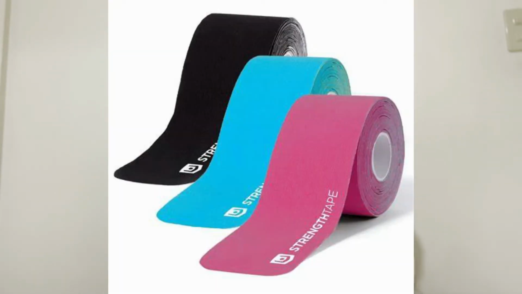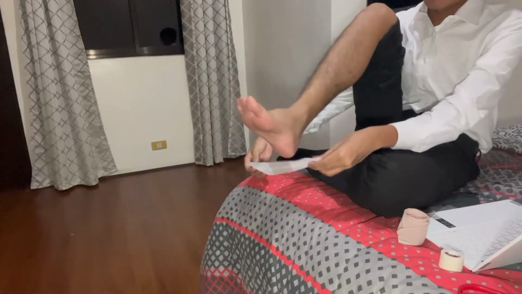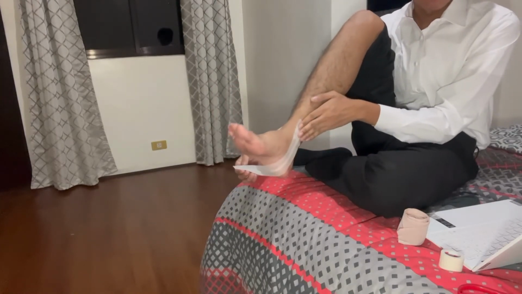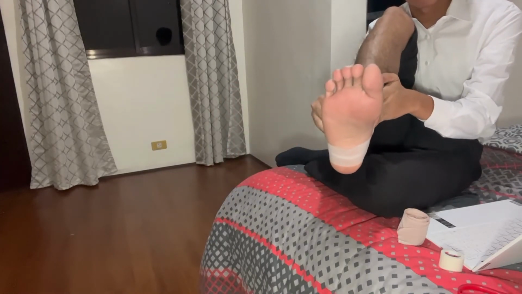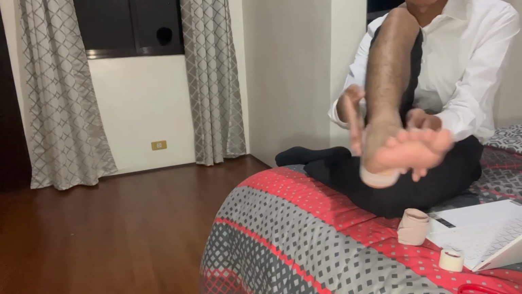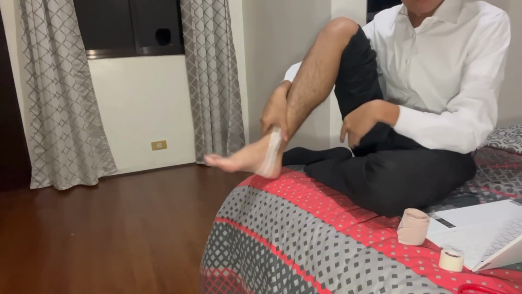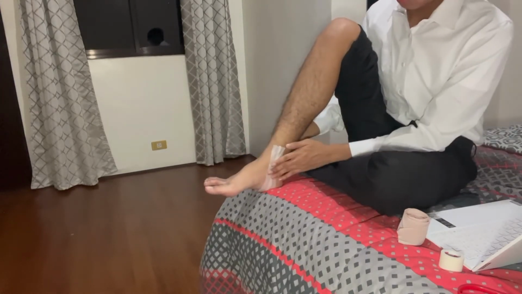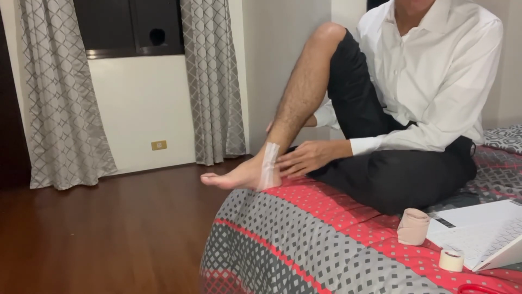For this application you will need 3 strips of tape. Start at the inside of the ankle, underneath the foot, and with full tension pull up with one foot. Pull through right along the outside, or the lateral part, of the ankle. And the last bit of tape, no tension on there. You must make sure that when you're applying the tape, there is no stretching.